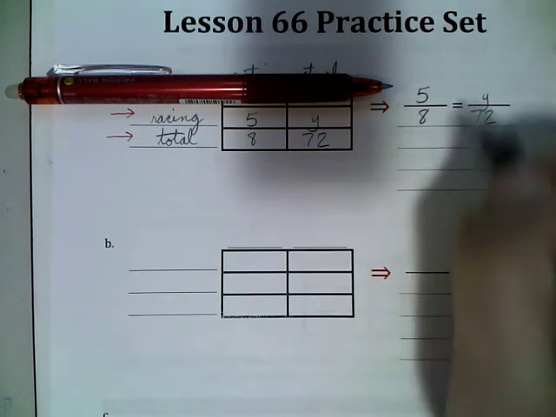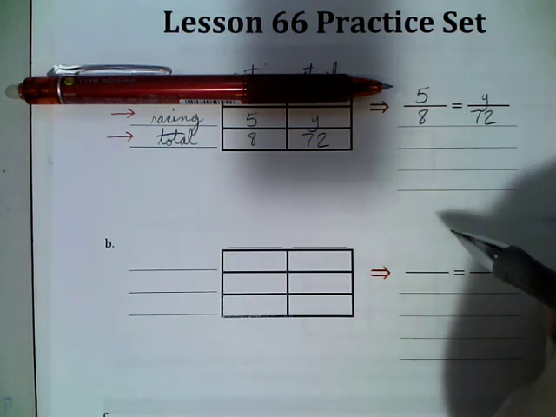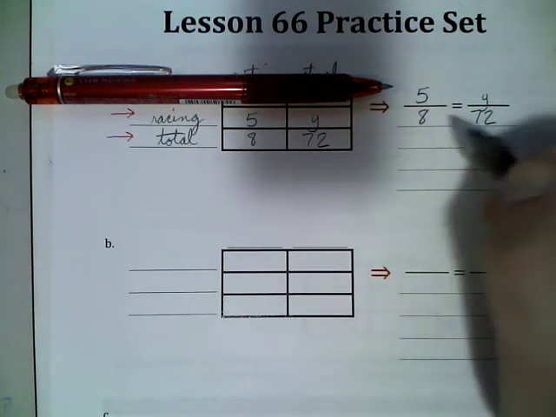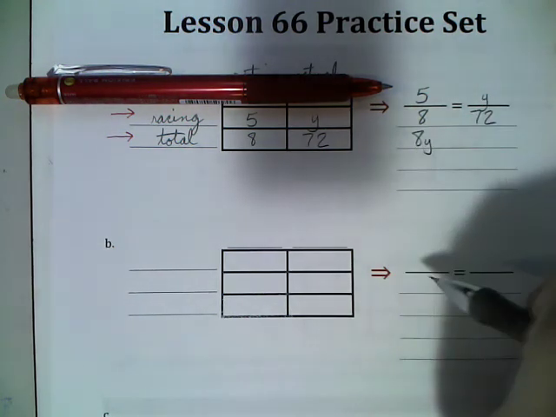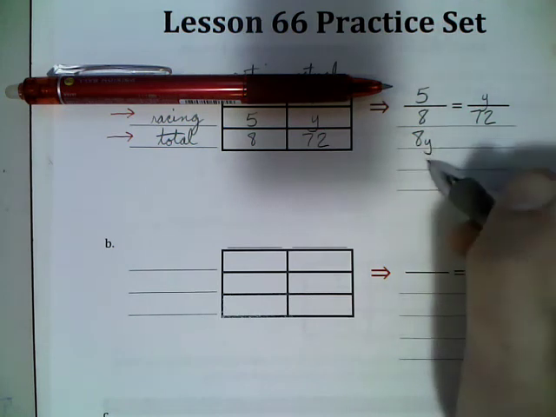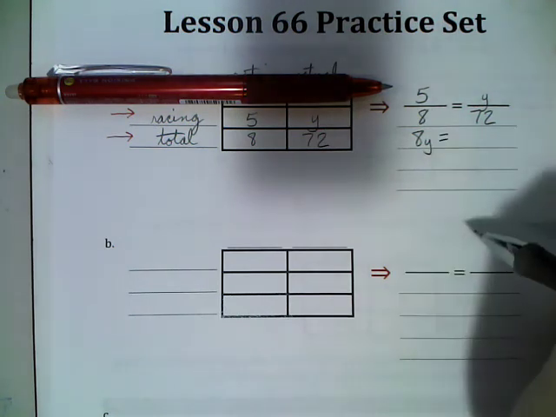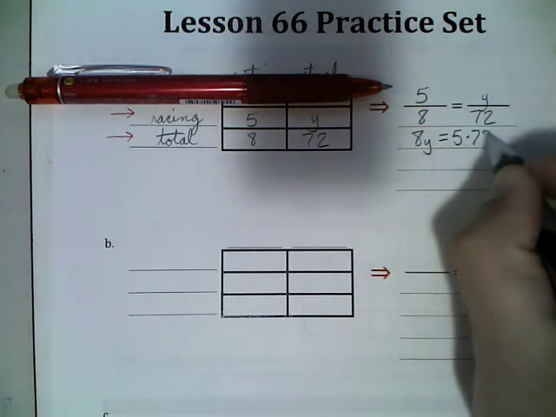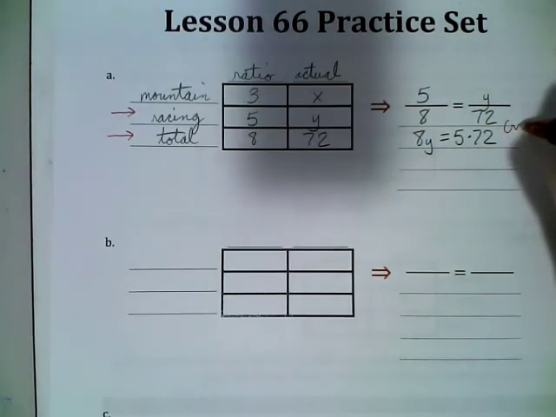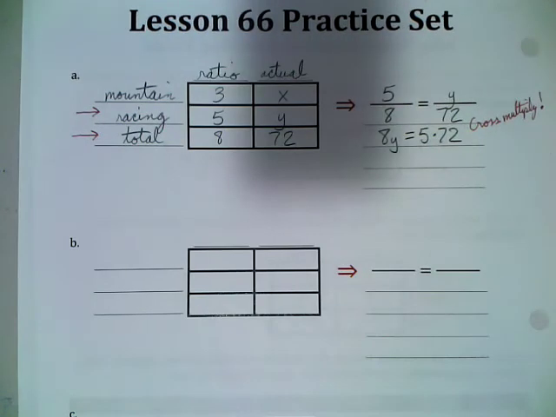Now, to solve a proportion, remember the first step here is we cross multiply. So 8 and y are across from each other. And we always write that 8y, not y8. 8y number first. And this should be equal then to the other cross product, which is 5 times 72. So remember, first step is to cross multiply. I think that deserves an exclamation point. Cross multiply.